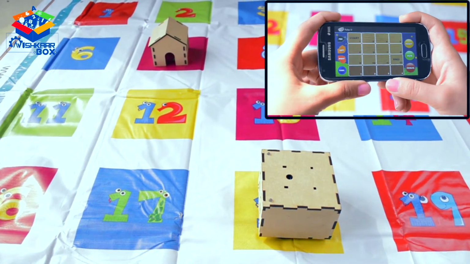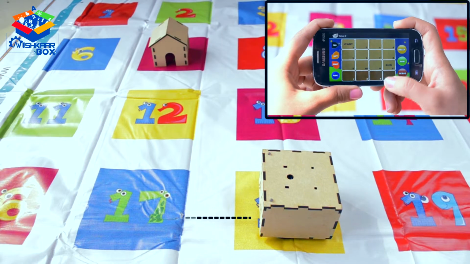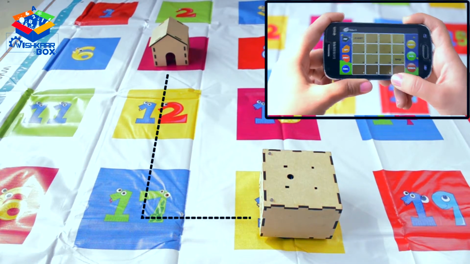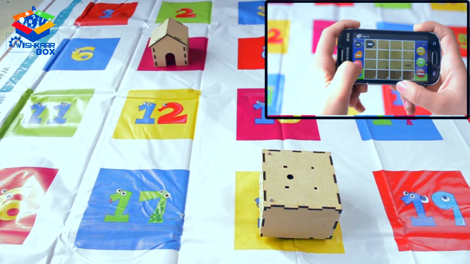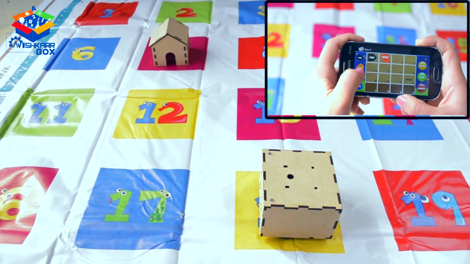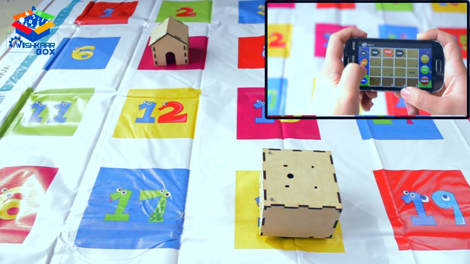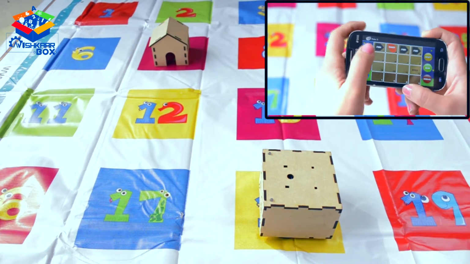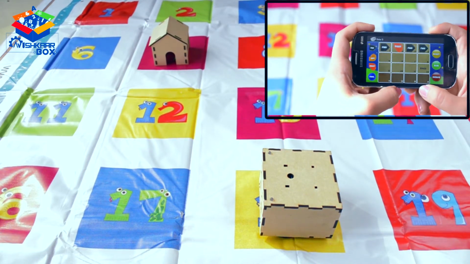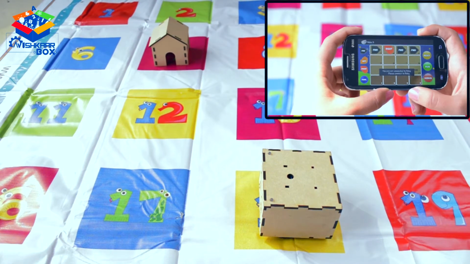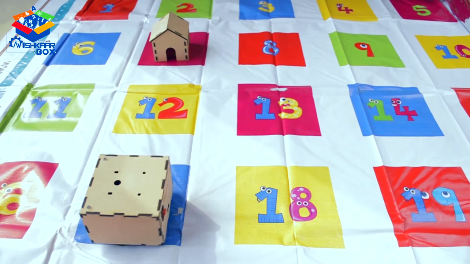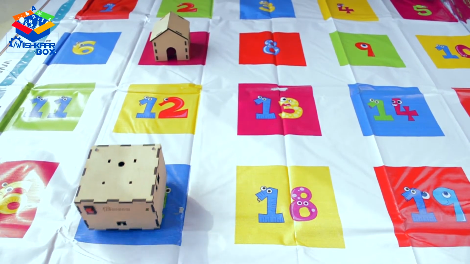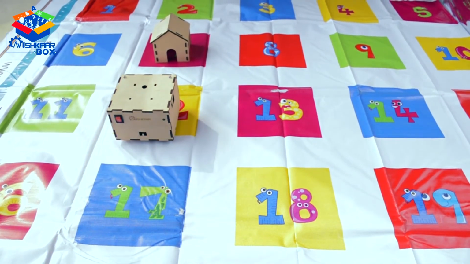Now let's try to solve another problem. As you can see, Bonny is kept on position number 18. We want to take it to 17, 12 and then to its home. So what we will do is first go forward, then go right, then another forward, followed by one more forward. So this is the first forward, now the right turn, another forward and one more forward, and Bonny reaches its home.